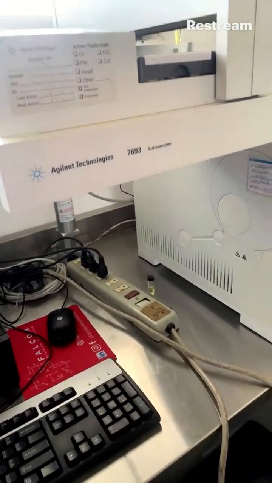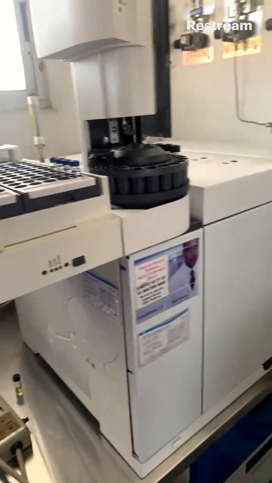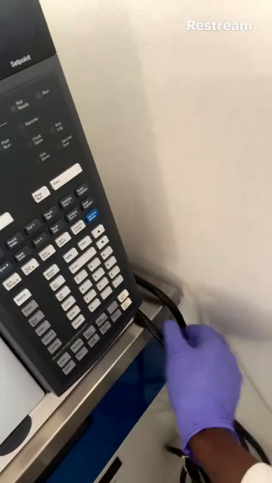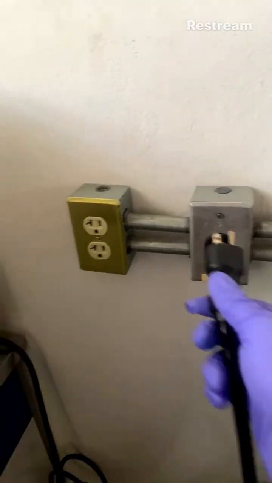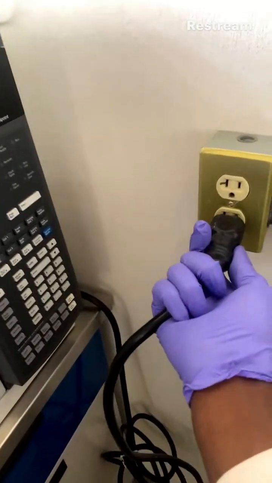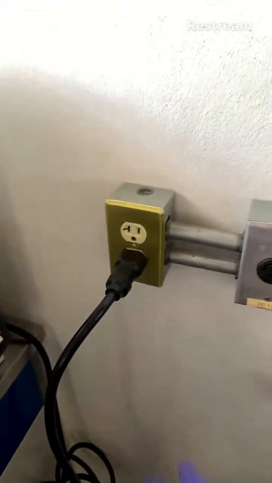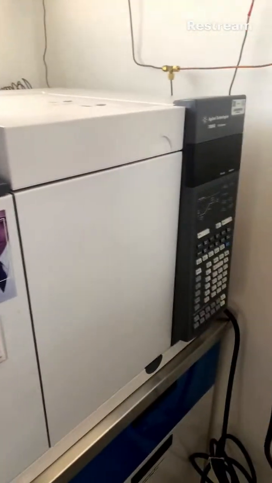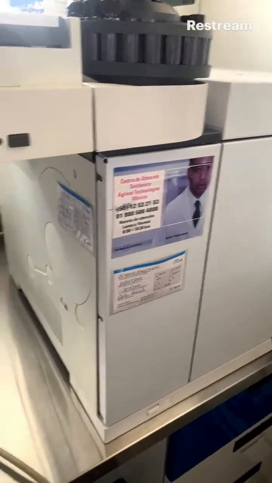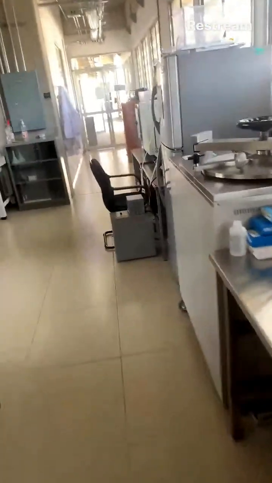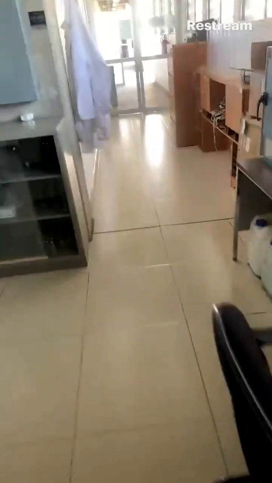So I think every other thing is ready. I need to plug in my machine. Then I will go to open the gases.